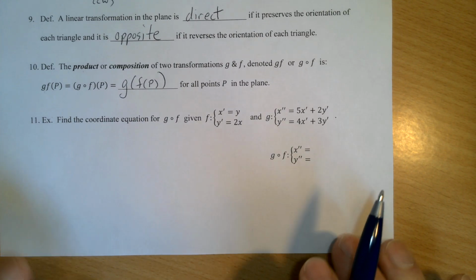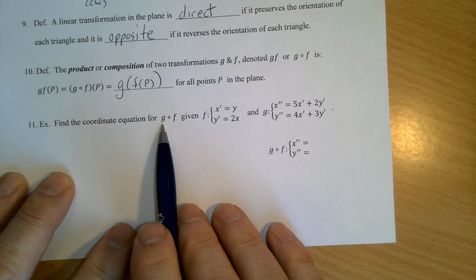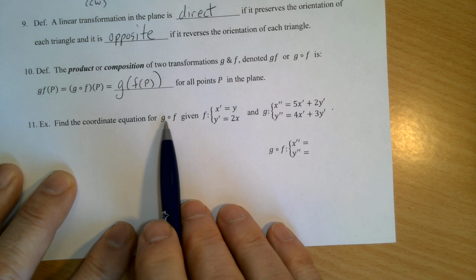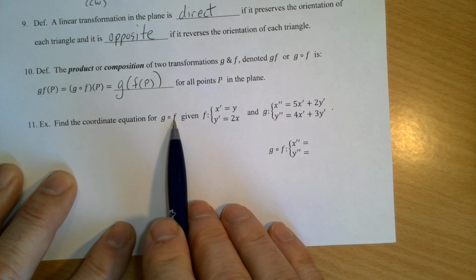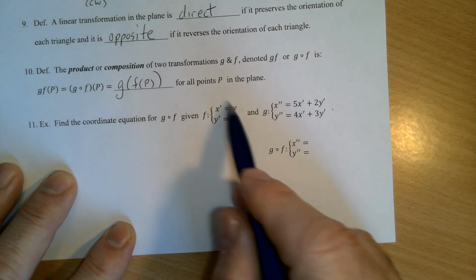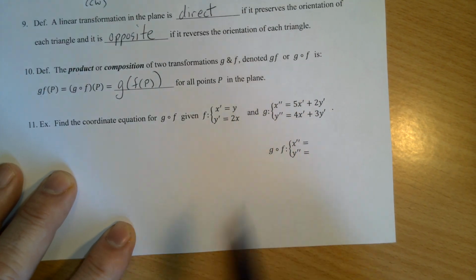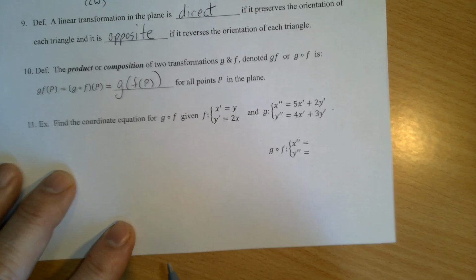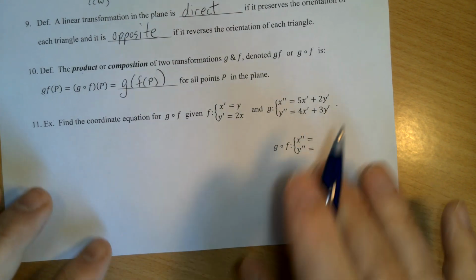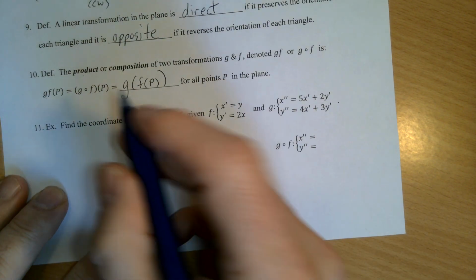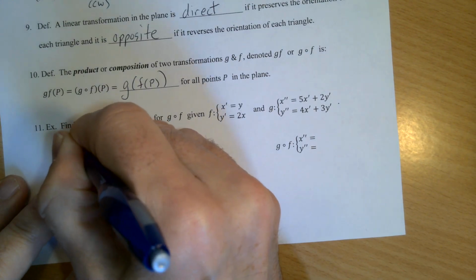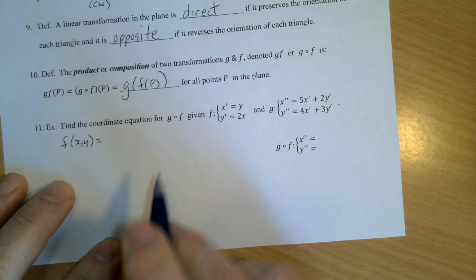Find the coordinate equation for G of F, or G composed with F, given that F is defined this way and G is defined this way. I want to know what G of F is. Let's write down what F is when you operate on an ordered pair.